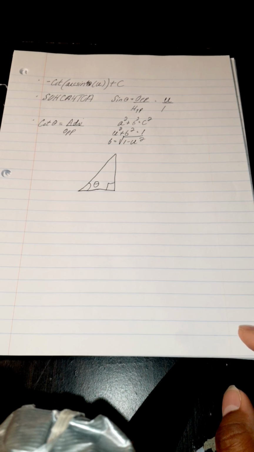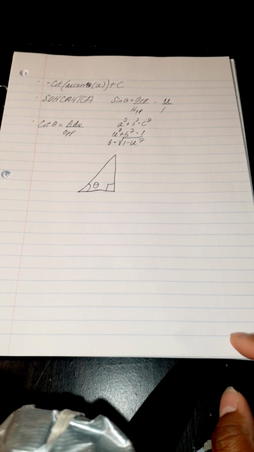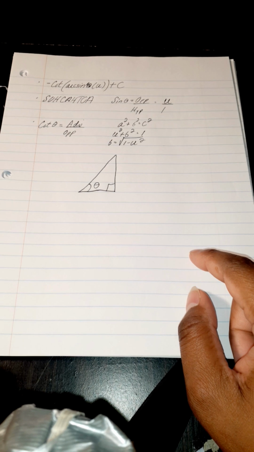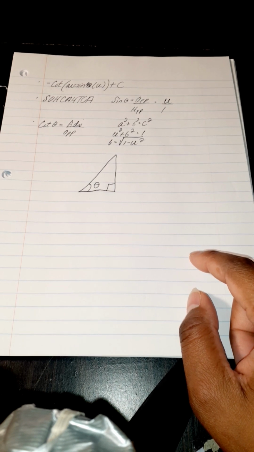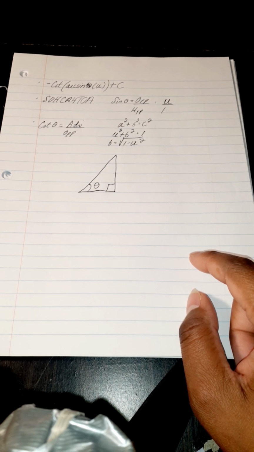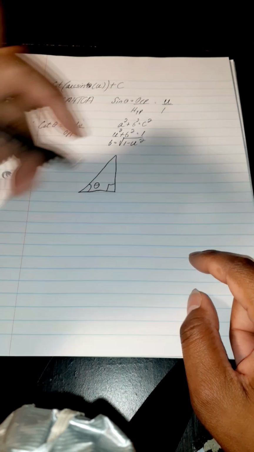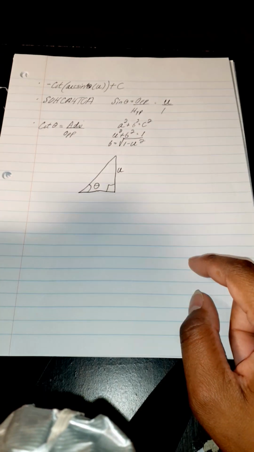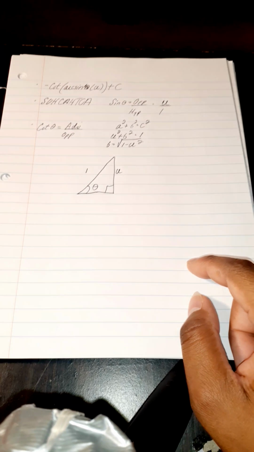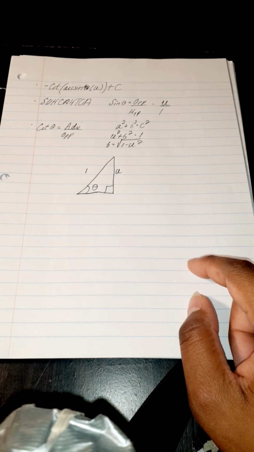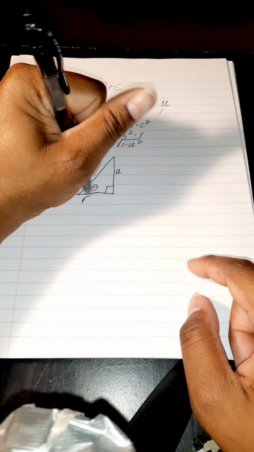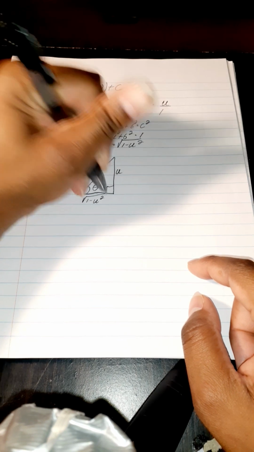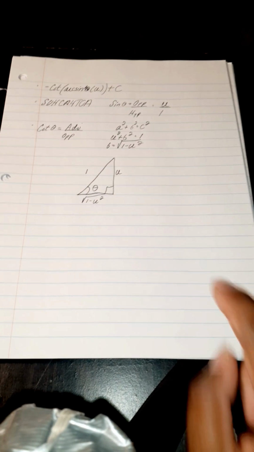Recall that sine is opposite over hypotenuse, which means the opposite side of the triangle is u, the hypotenuse is 1, and the adjacent side, which we were missing, is the square root of 1 minus u squared.